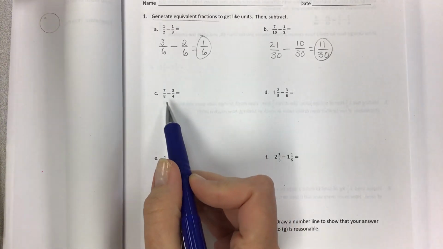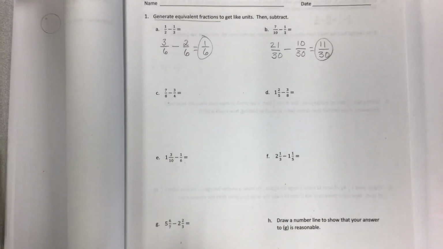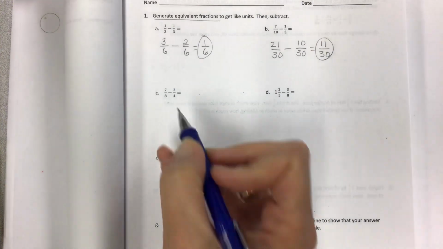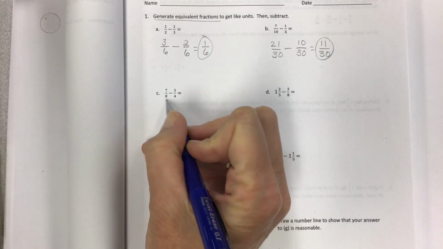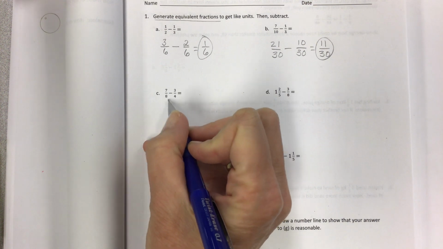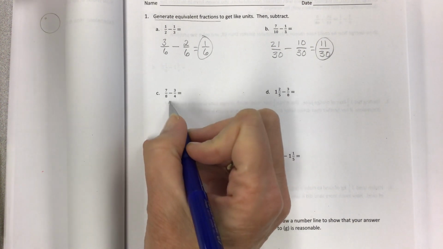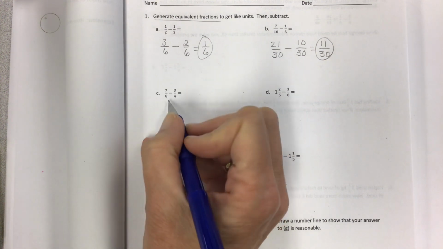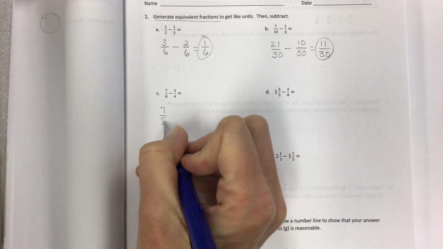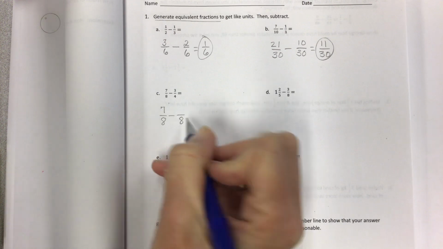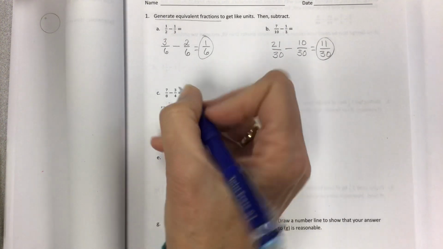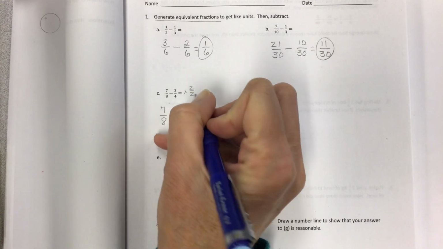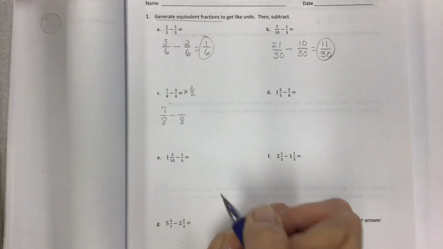Now on C, the best common denominator is the lowest common denominator. I don't want to multiply and have 32 be my common denominator. I don't even want to use 16. Why would I want to change anything if I didn't have to? Notice that 8 is a multiple of 4. So the only one that needs to be changed is the 3/4.